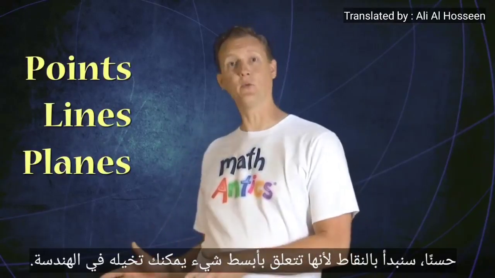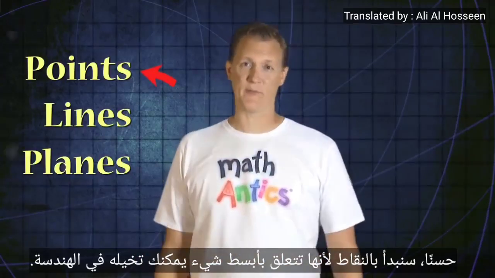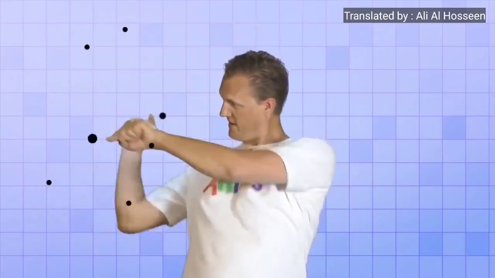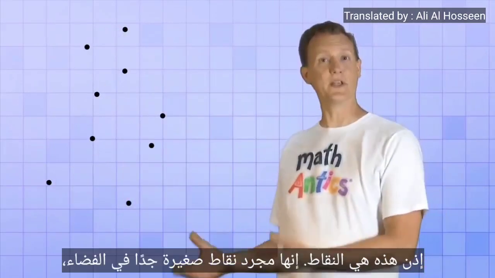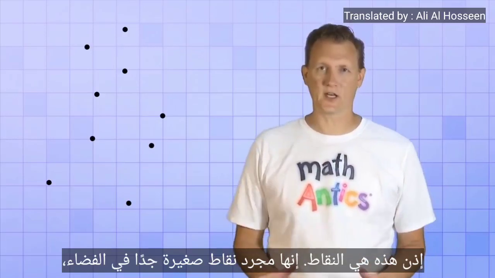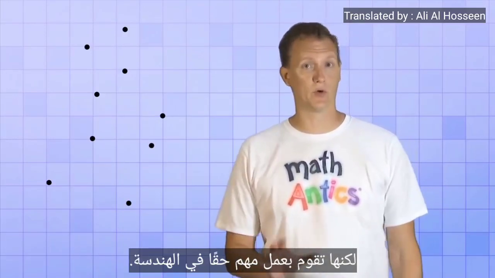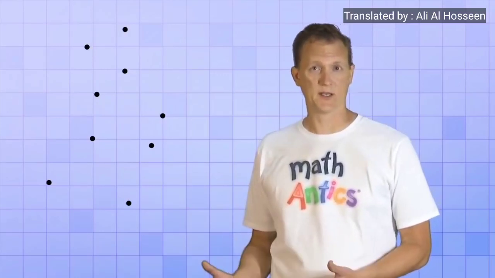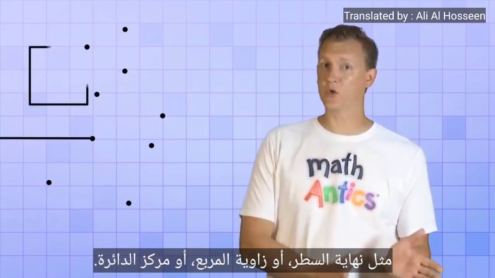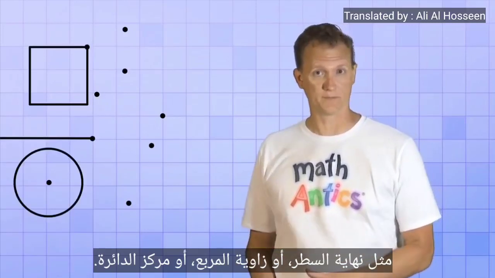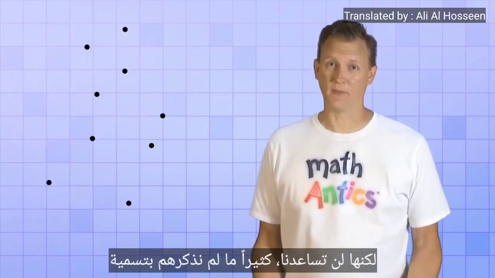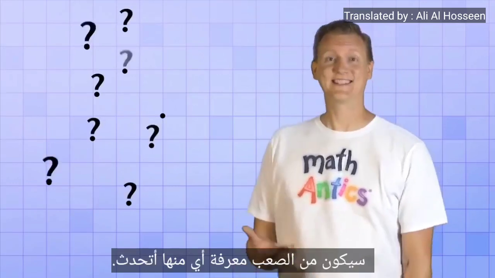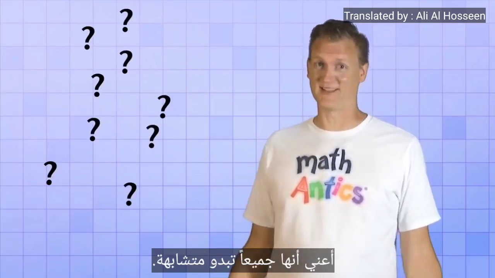All right, we're going to start with points because they're about the simplest thing you can imagine in geometry. What's a point? Well, let me draw some for you. So these are points. They're just little tiny dots in space, but they do a really important job in geometry. They help us describe specific locations in space, like the end of a line, or the corner of a square, or the center of a circle. But they won't really help that much unless we name them, because if I say, hey, look at that point over there, it's kind of hard to tell which one I'm talking about. I mean, they all look the same.